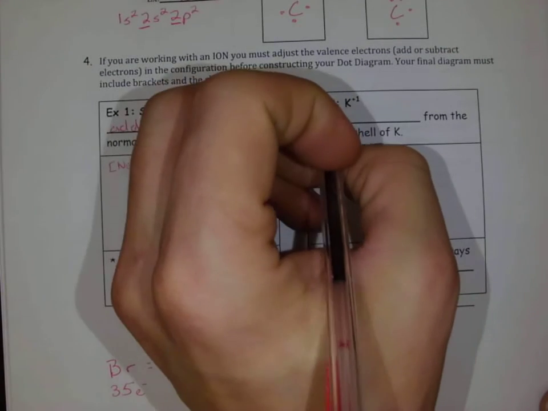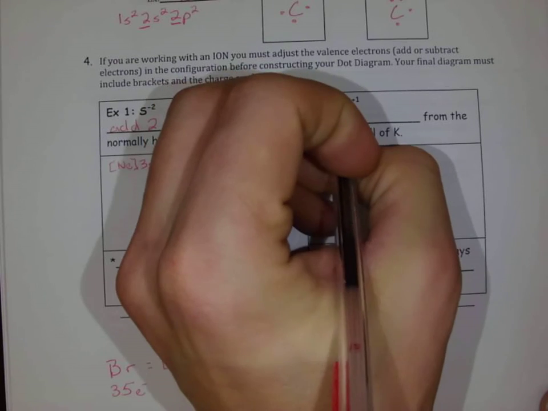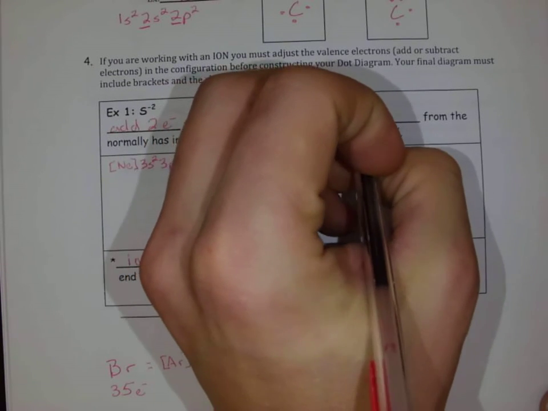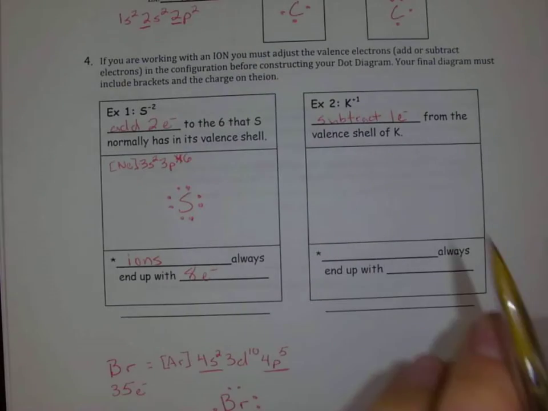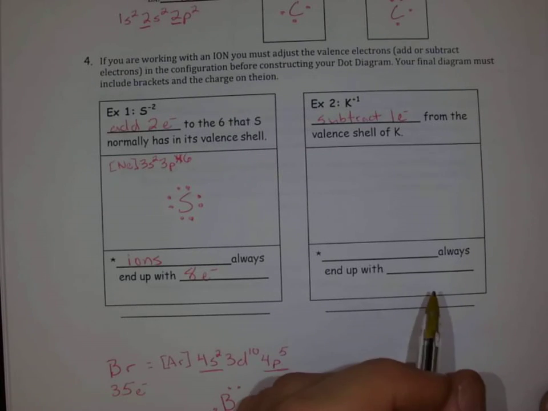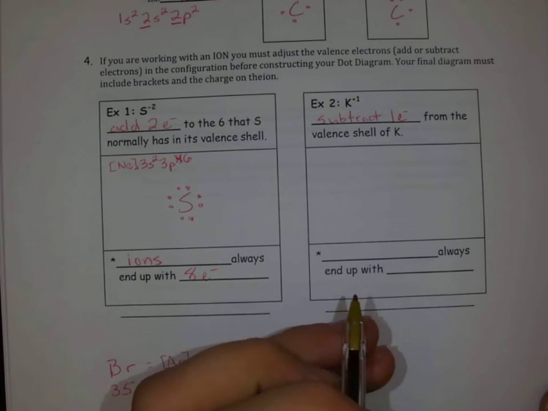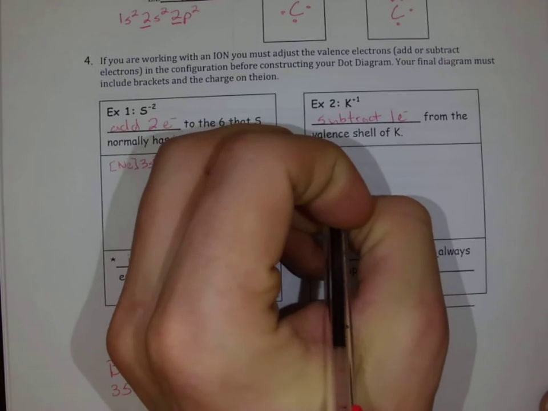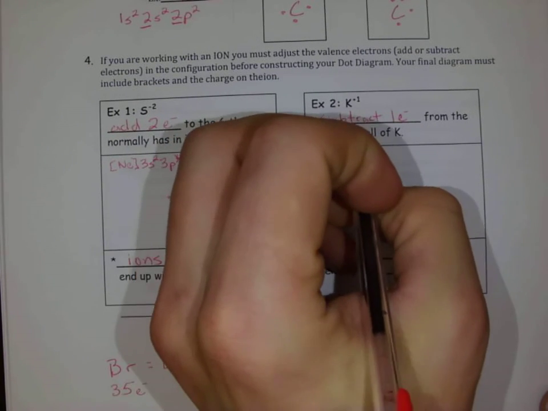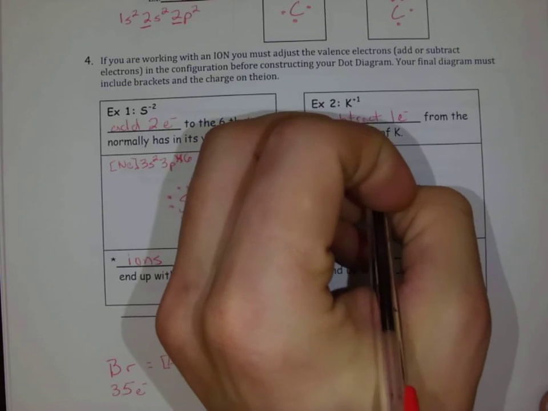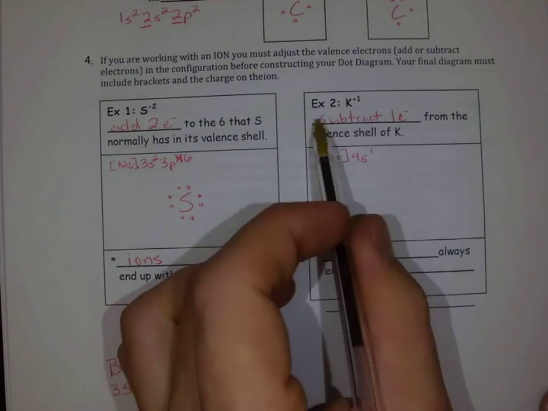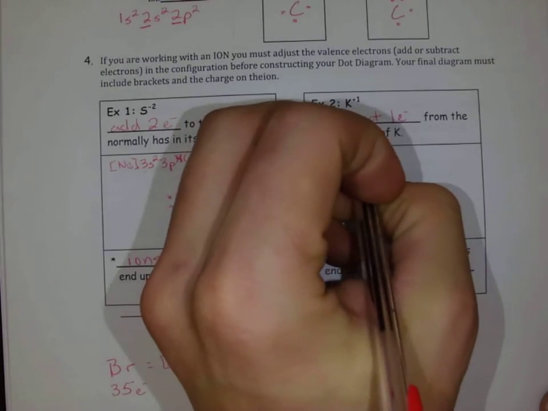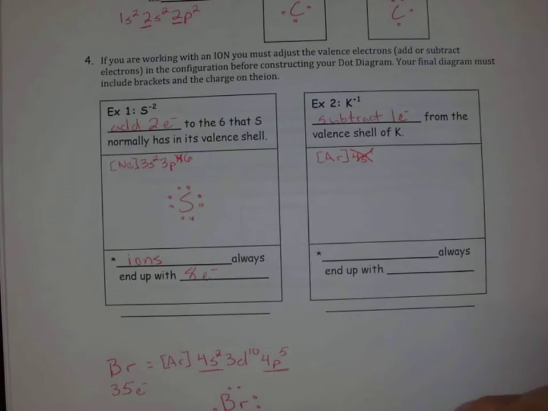With our cations, we're going to subtract 1 electron from the valence shell of potassium. Potassium normally would have an argon configuration and then add 1 electron, our 4s1. But we're going to remove 1 electron. So that means that we now have an argon configuration.